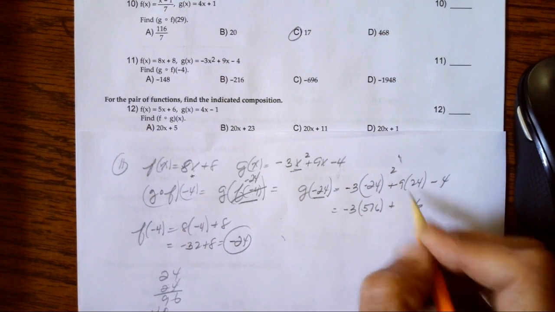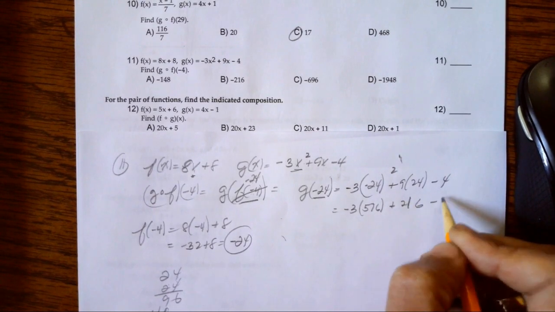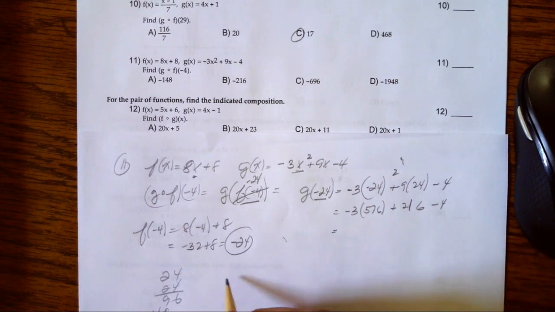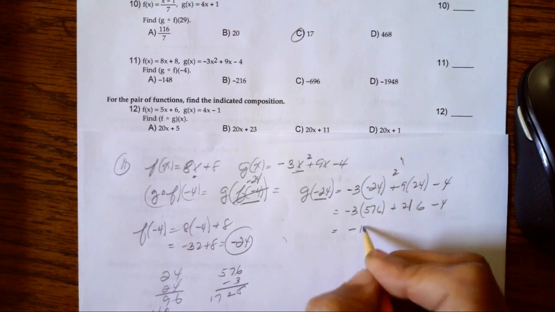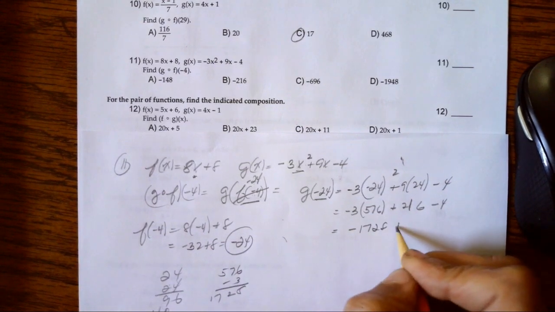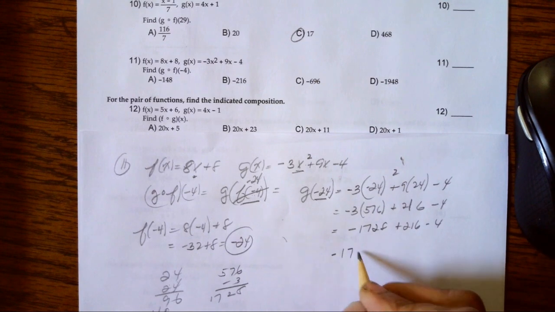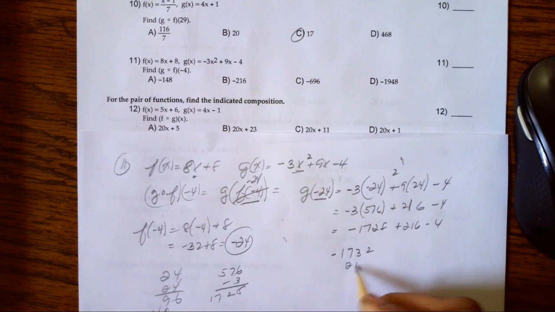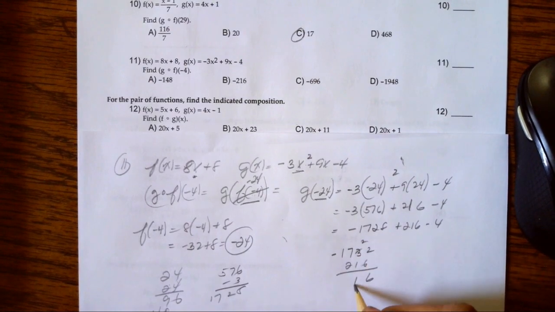And 9 times 4, 36. This is 216. And subtract 4. And what's 576 times a minus 3? 18, 21, 22 looks to be a negative 1728 plus 216 minus 4. So I got a negative 1732 and 216, subtracting 5, 1.